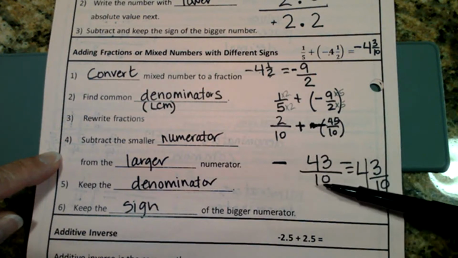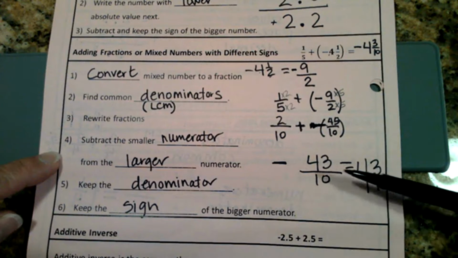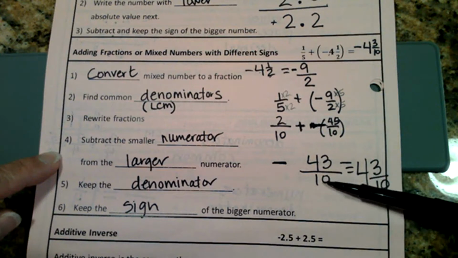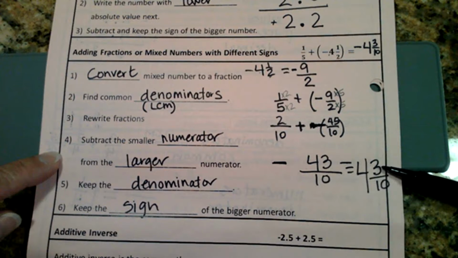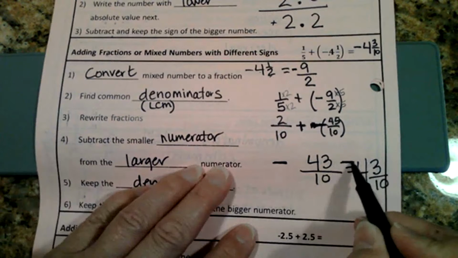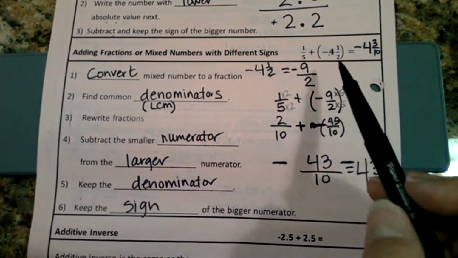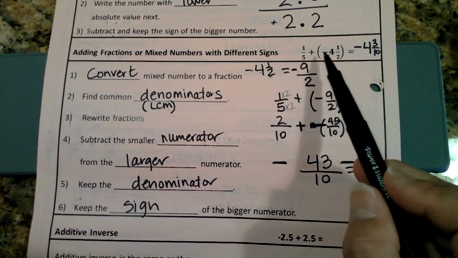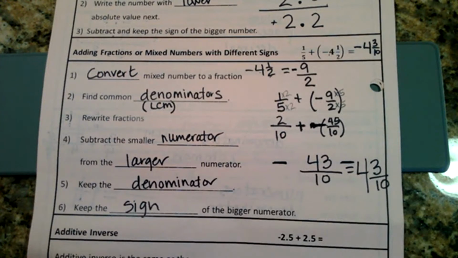We're going to convert that back into a mixed number by doing 43 divided by 10, which is 4 with 3 left over. 3 becomes our numerator in our fractional portion of our mixed number, 4 3/10. But the whole thing has to be negative because 4.5 is bigger than 1/5 and 4.5 is negative. All right. Whew, that was a lot.